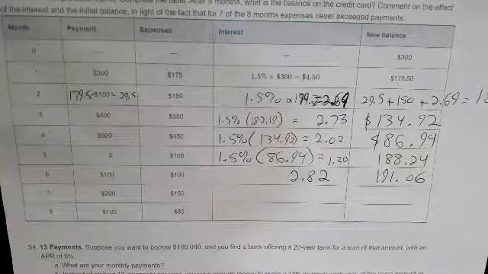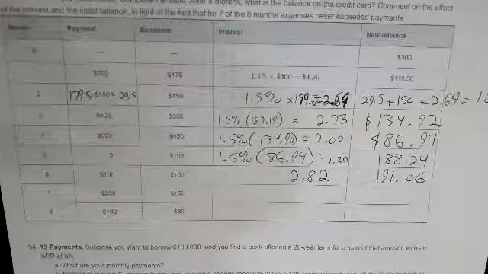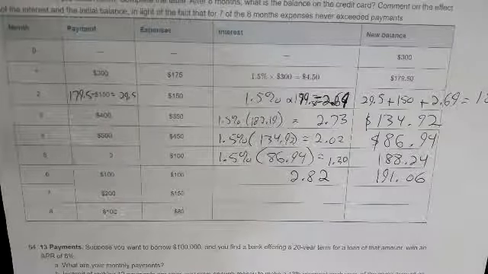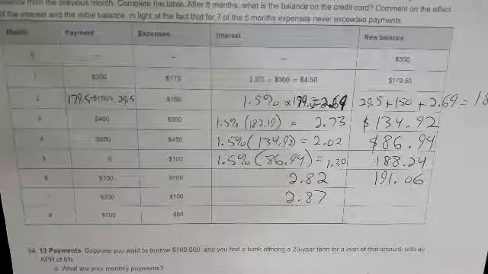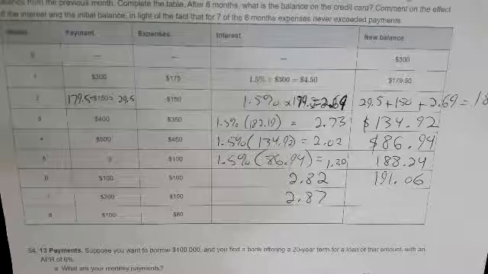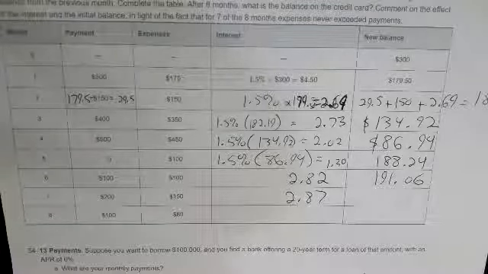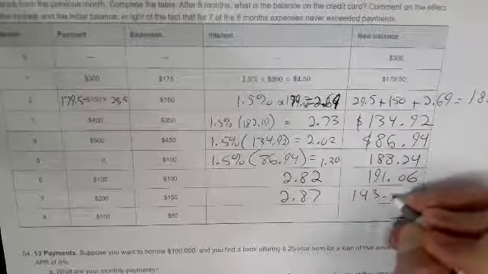And now I take 1.5% of that thing. 191.06 gives me 2.87. I take 191.06, I subtract my payments, which is 200. I add my expenses, which is 150, and I add the 2.87. That is going to give me 143.93.